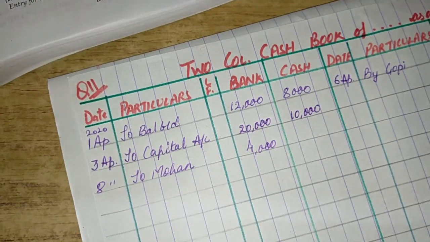Now I just give a little explanation why we are not recording. If you receive a check, what will be your entry? Check in hand account debit and discount is also given. So check in hand account debit, discount account debit to Hari. And which transactions do we record in our cash book? The transactions which have cash involvement, cash or bank involvement. So in this journal entry you don't have any cash or bank involvement, so it will not be posted in the cash book.